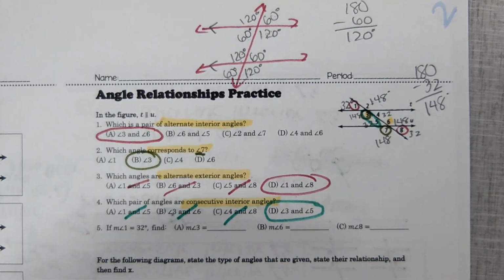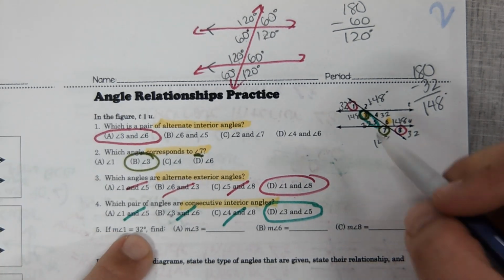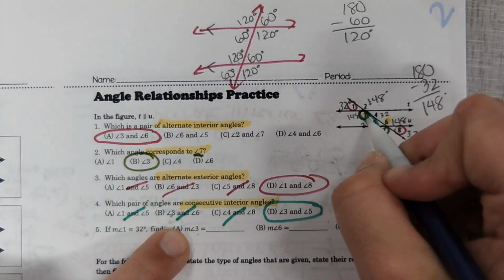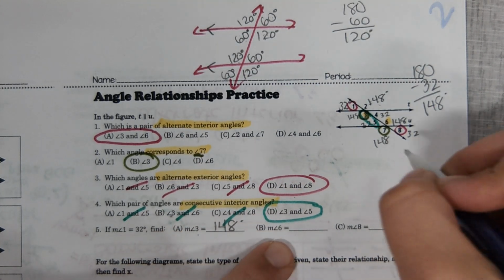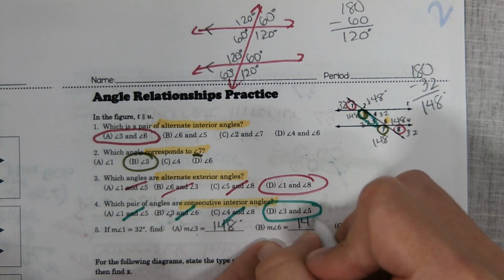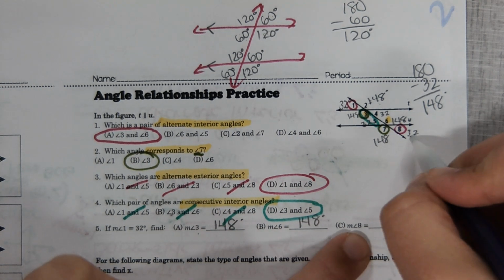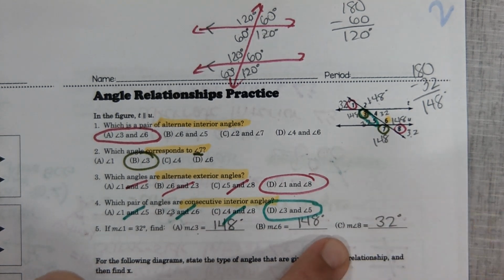Okay. Then here, the measure of angle 1 is 32. Find the measure of angle 3. The measure of angle 3 is 148 degrees. The measure of angle 6 is 148 as well. And then the measure of angle 8 is 32 degrees.